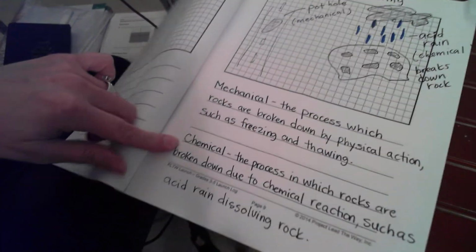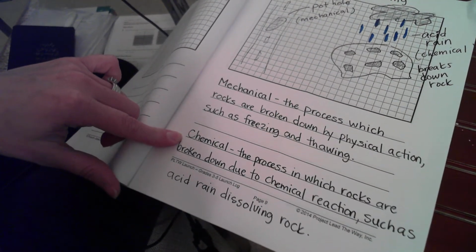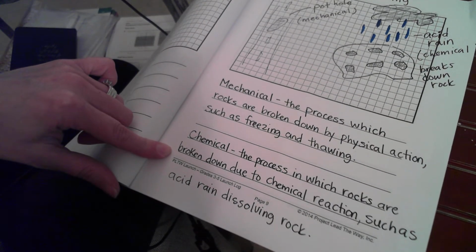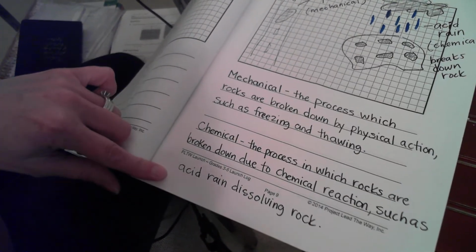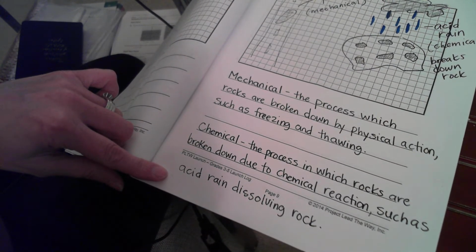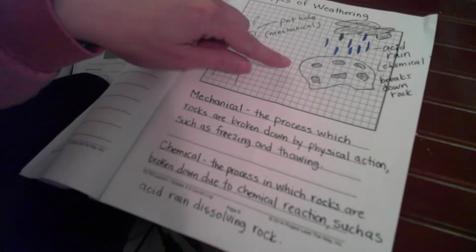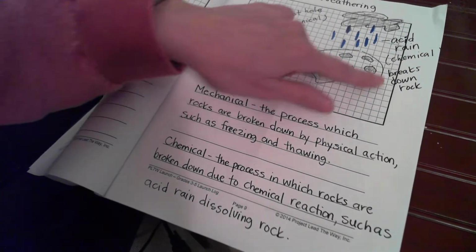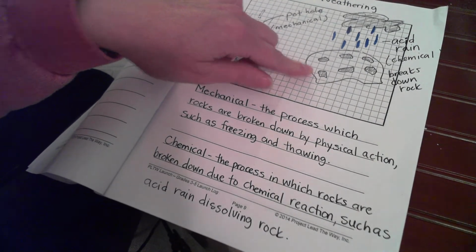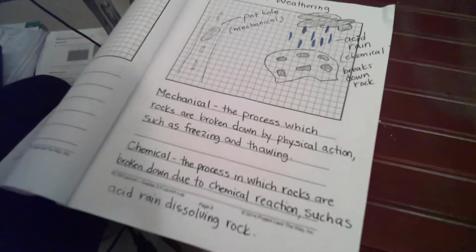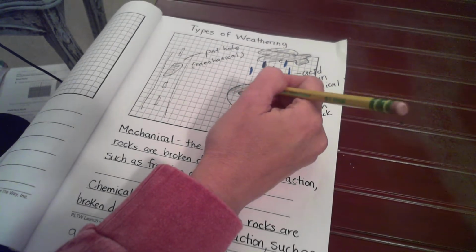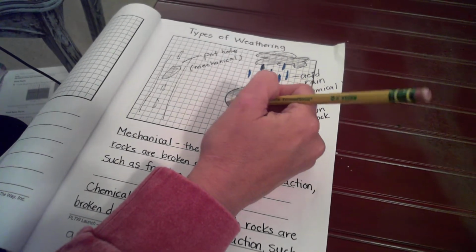Our second type of weathering that we're going to look at this week is chemical weathering, the process in which rocks are broken down due to chemical reaction, such as acid rain dissolving rock. Up in my grid, I have a sketch. This is a giant rock. I know it looks like a bunch of little potholes, but it's a giant rock. I could have shaded it with my pencil a little better. Above my giant rock, I have a cloud with rain. Those are giant raindrops, and the raindrops are falling on the rock.